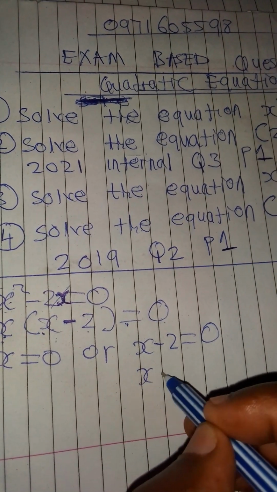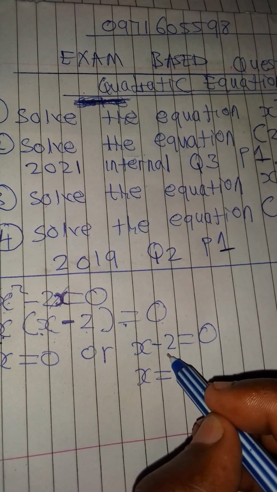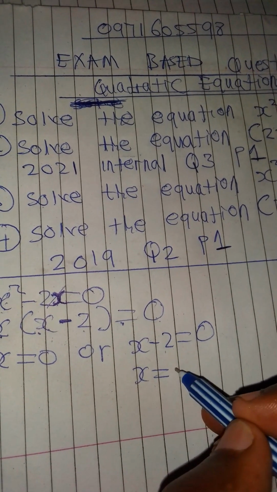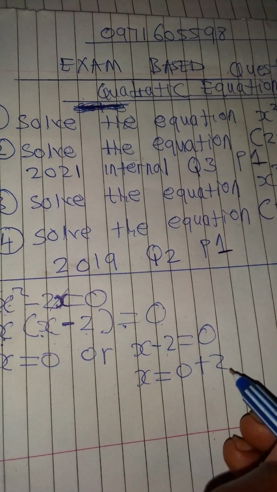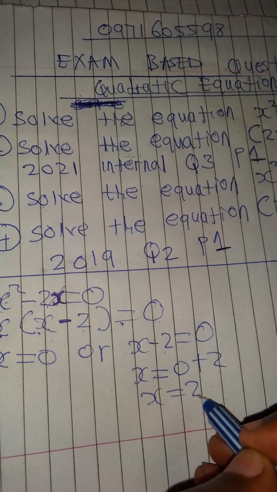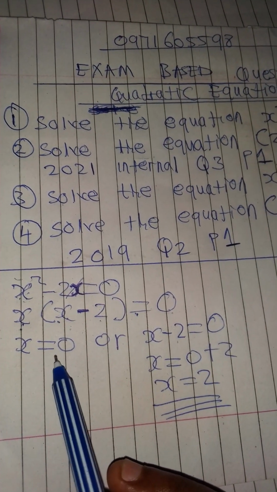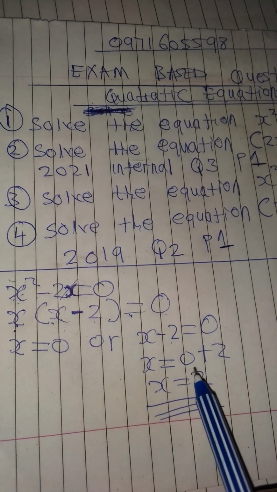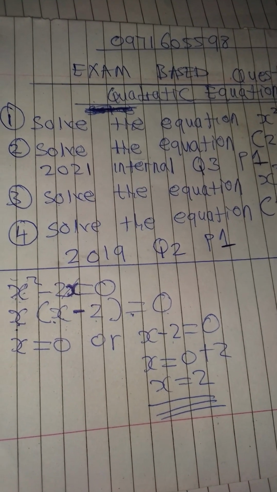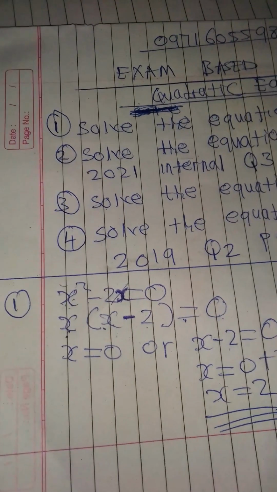So we say x equals, this negative 2 goes to the other side, becomes 0 plus 2. Our x is equal to 2. So there are two options, x equals 0 or x equals 2. That is the solution for question 1.